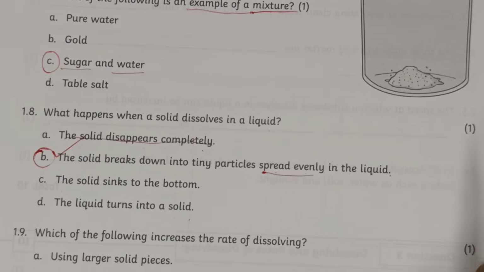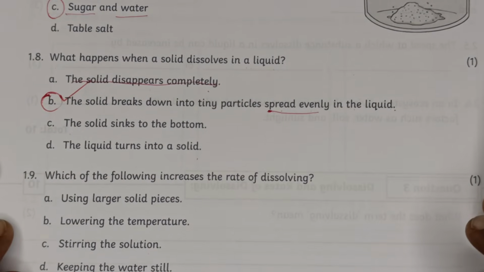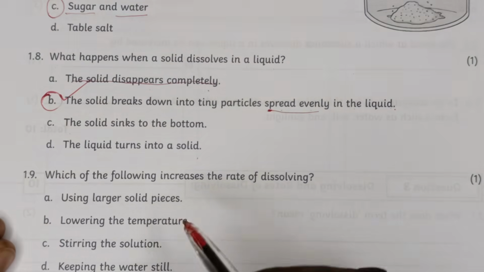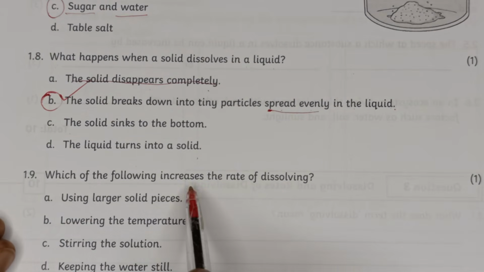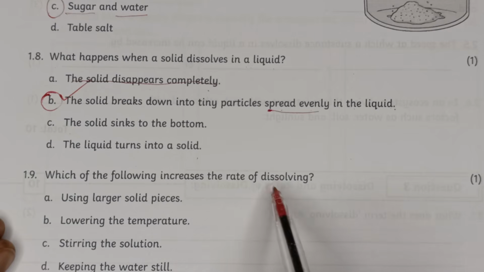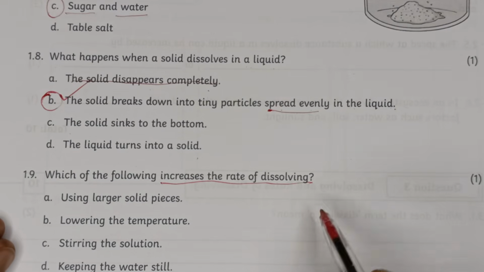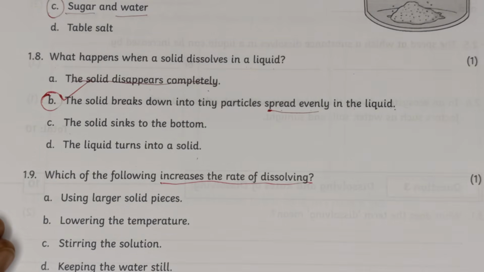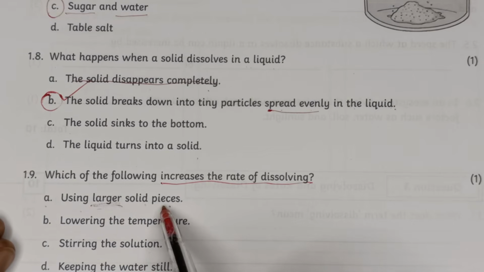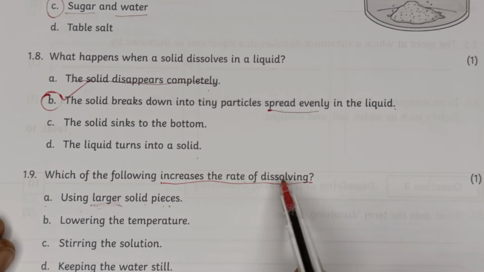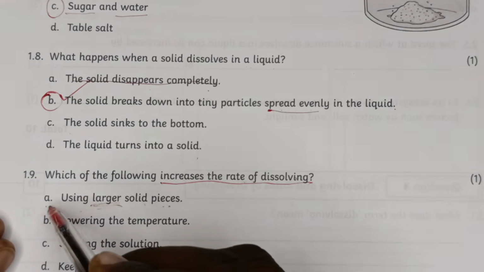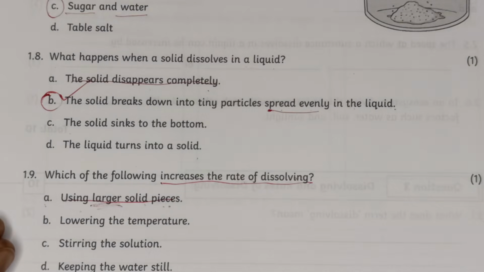All right, let's move to 1.9. So 1.9 reads, which of the following increases the rate of dissolving? So we want something that increases the rate of dissolving. What is the correct answer here? A, using large solid pieces. When you use large solid pieces, does it increase the rate of dissolving? No. It means this one is wrong.